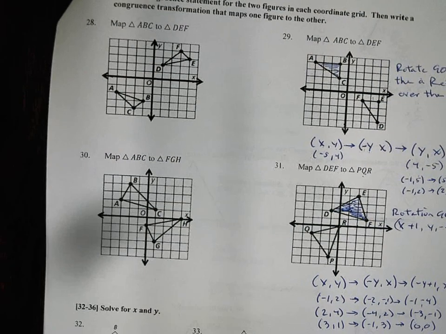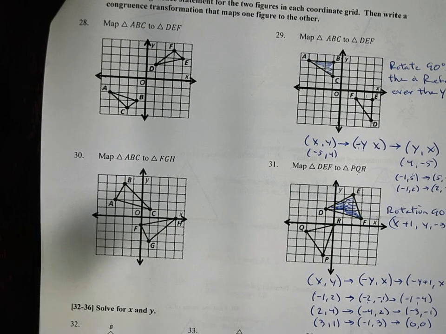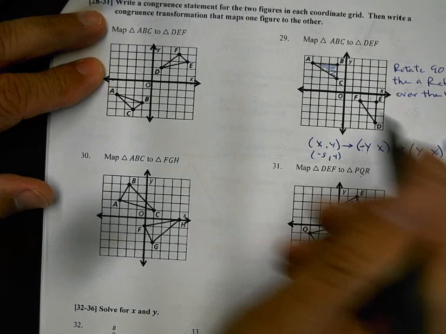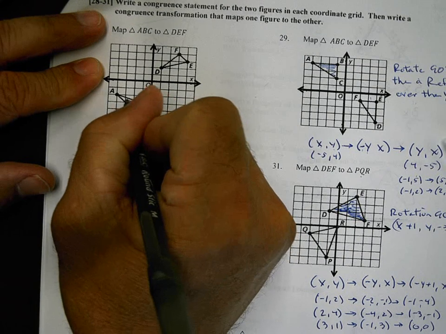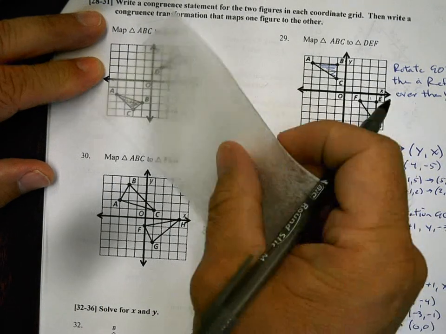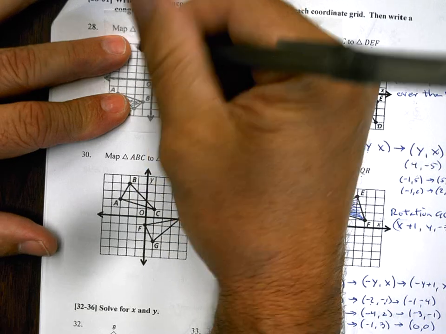Number 28. All right, so here write a congruency statement for the two figures in each coordinate grid, then write a congruency transformation that maps the one figure to the other. So for these, I think it's a good idea to use your patty paper. So we're mapping ABC to DEF. I'm going to go ahead, and you should be careful with this.